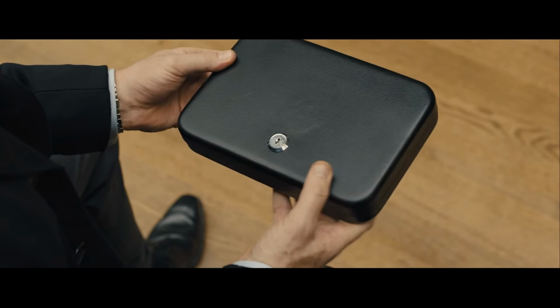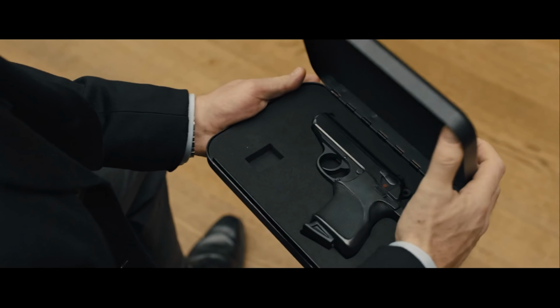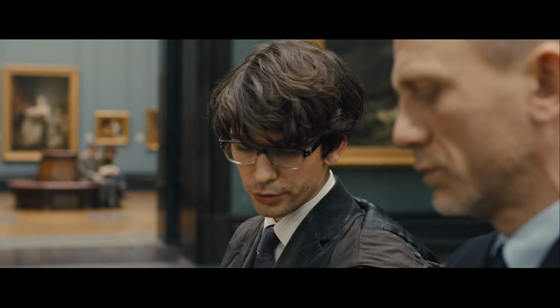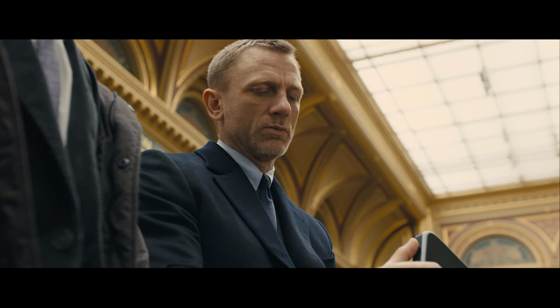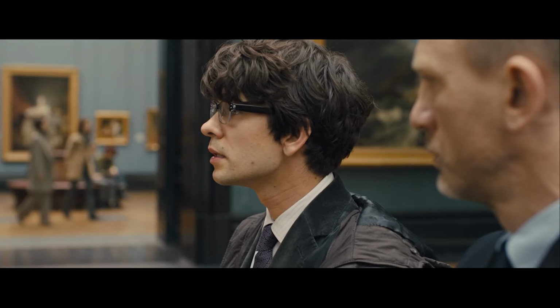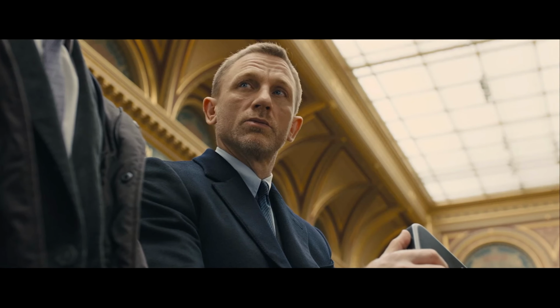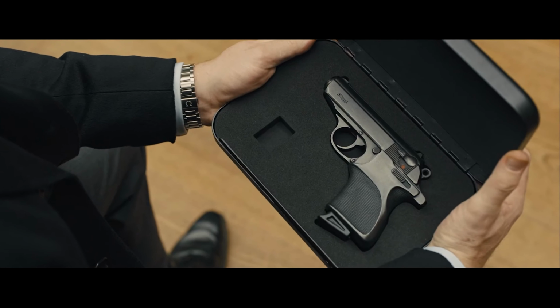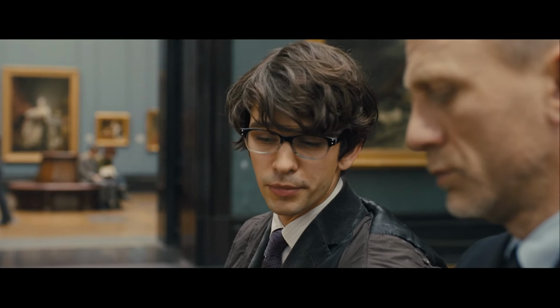Now we get a shot looking up, like the heroic shot of Bond. I think so again, it's something new. At this point we need a new shot, and Roger Deakins gives us it, and it looks great.